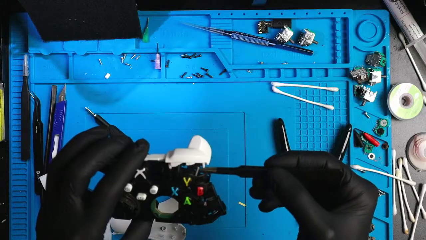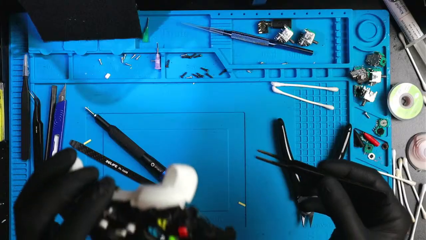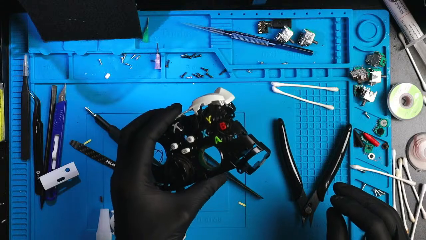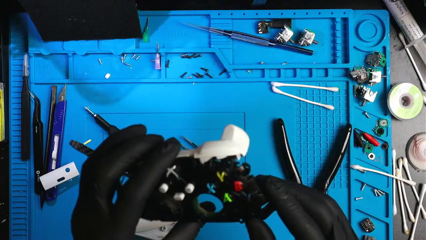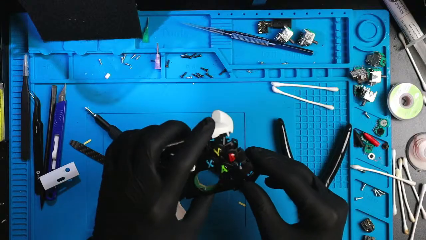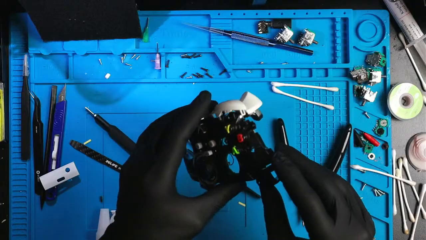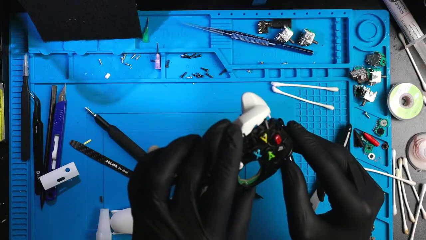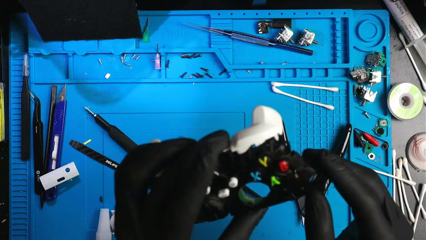Can we get this bonded onto there? Okay, that's on there. But I don't know where the activator is. That's the only problem. So I don't know whether to put that on first or if I should have a quick look for where the activator is. For now, I'll just try breathing on it.